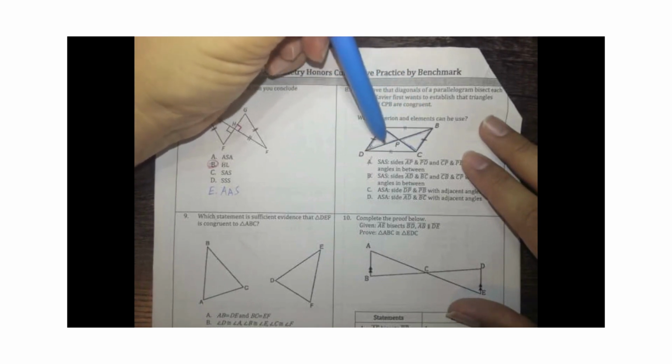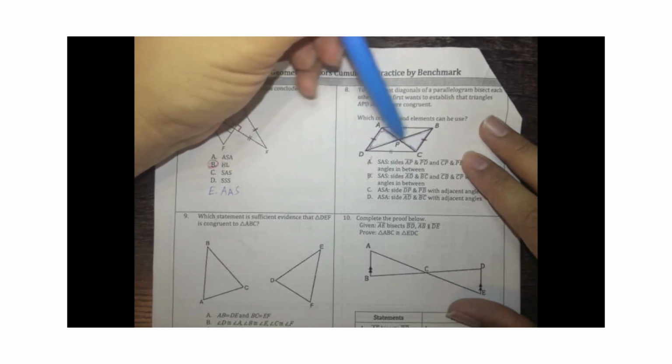Now, with the properties of parallelograms, the only one that we cannot reference or consider would be, let's see, where is it? Theorem 7.6, the parallelogram diagonals theorem, which states that the diagonals bisect each other. Since the purpose is to prove that the diagonals bisect each other, we have to operate on the idea that we don't know yet that DP and PB are congruent and AP and PC are congruent, that these cut each other in half.